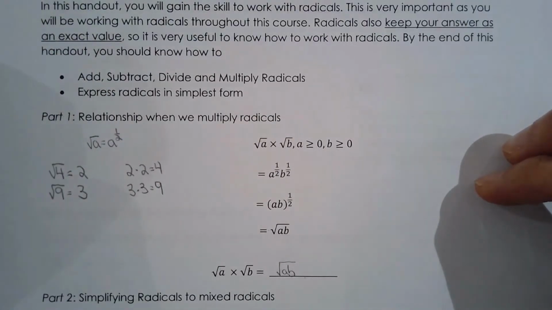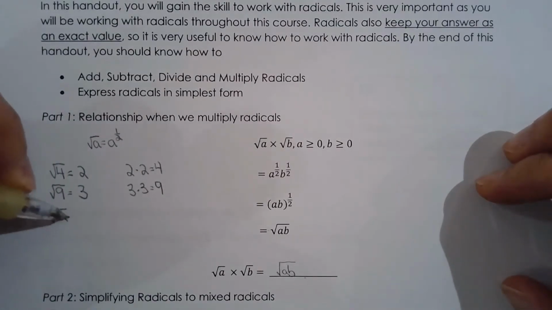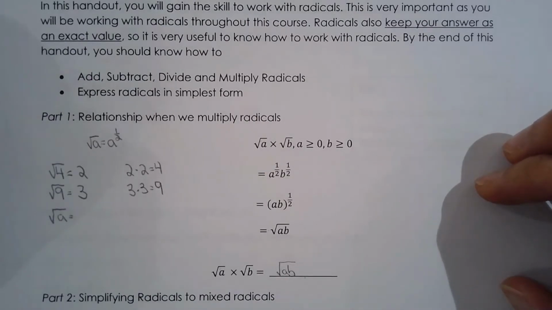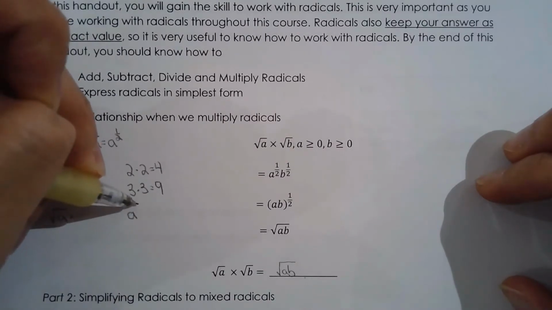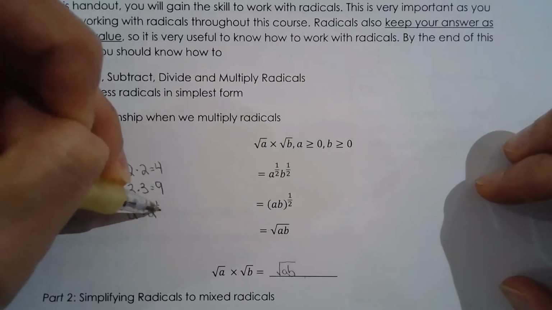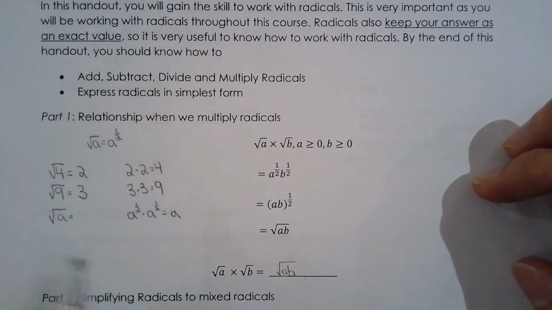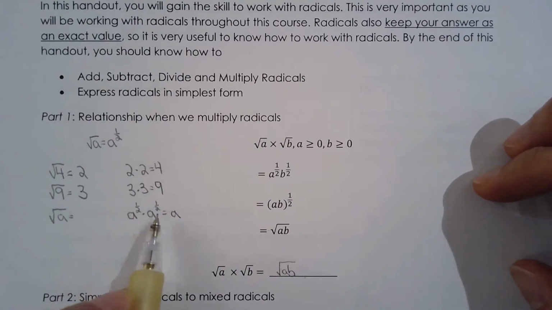So, what about root A? What's root A? I'm going to show you here, okay? A to the power of 1/2 times A to the power of 1/2 is equal to A. And that makes perfect sense because we learned in grade 9 that when you multiply two powers with the same base, you add the exponents. Well, what's half plus half? Half plus half is 1. So I guess you can mark the invisible exponent there of 1.